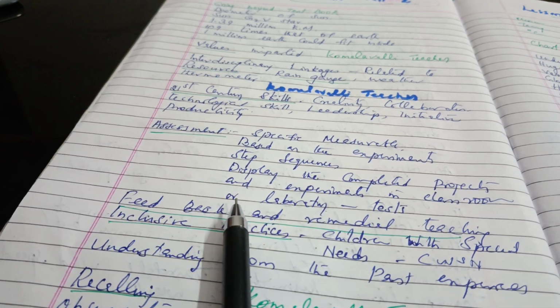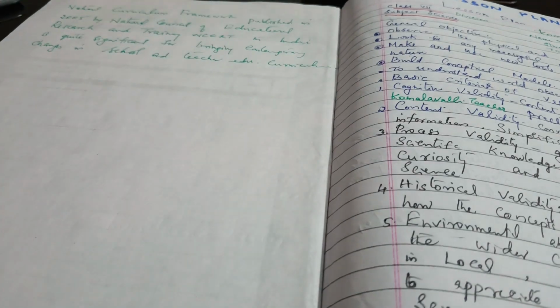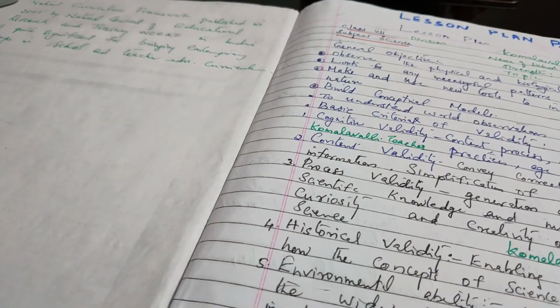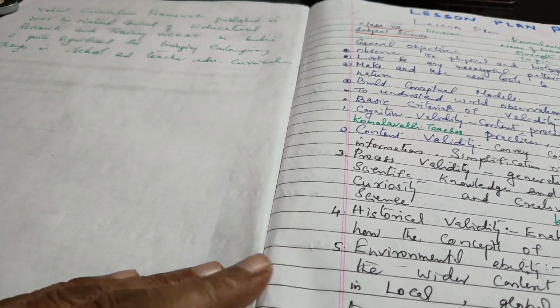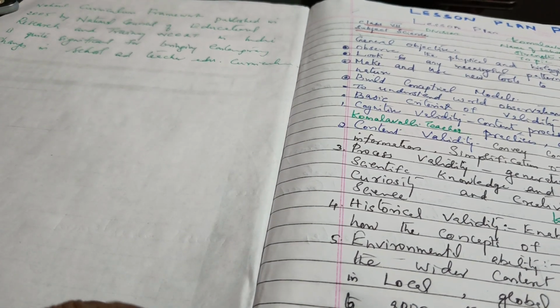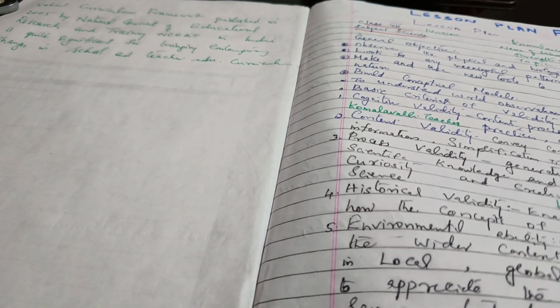As I am telling about this as far as science is concerned, we have seen what the general objective is. We have seen that it is to observe the physical and biological environment, look for any meaningful pattern and relations, make and use new tools and interact with nature. All this we have seen.